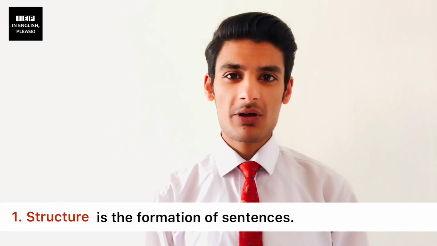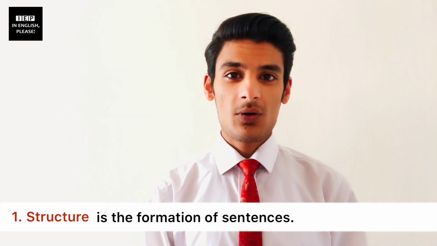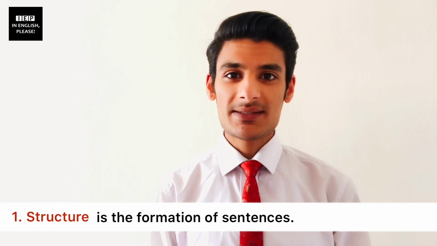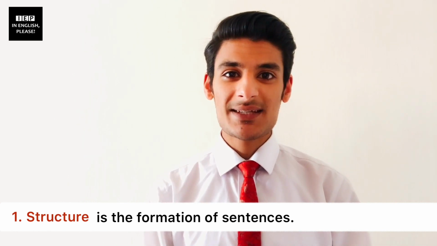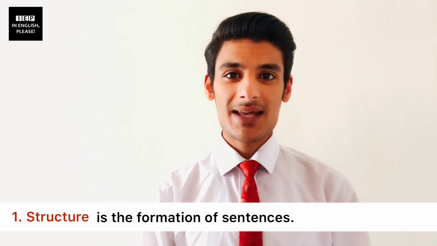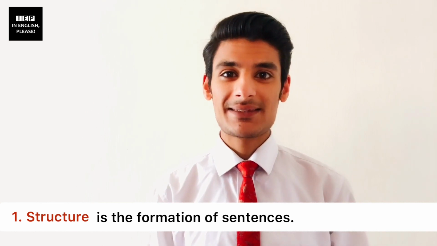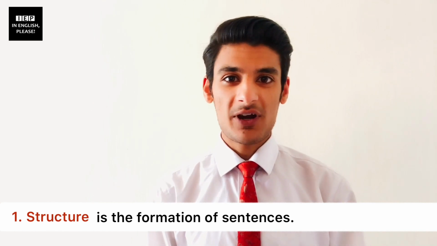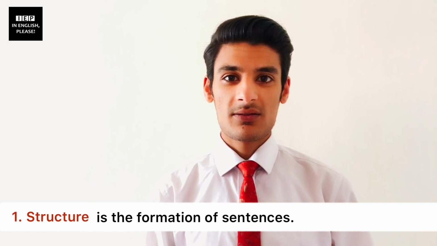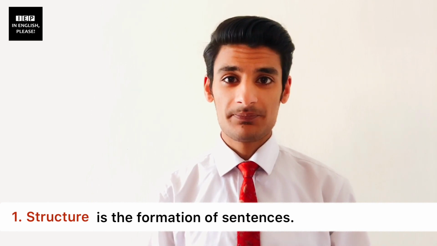What is structure? Structure is the formation of sentences. Or in other words, we can say structure is a sentence pattern. It tells us how to form the sentences, the affirmative, the negative, and the interrogative forms.